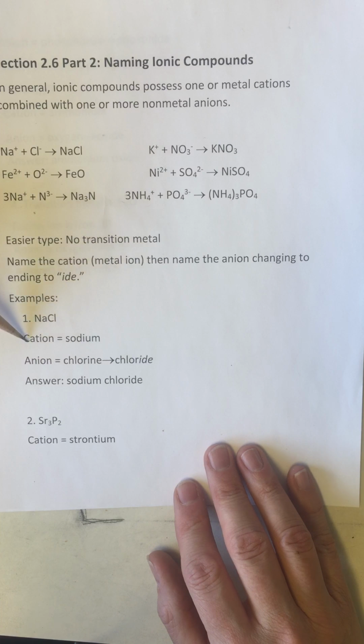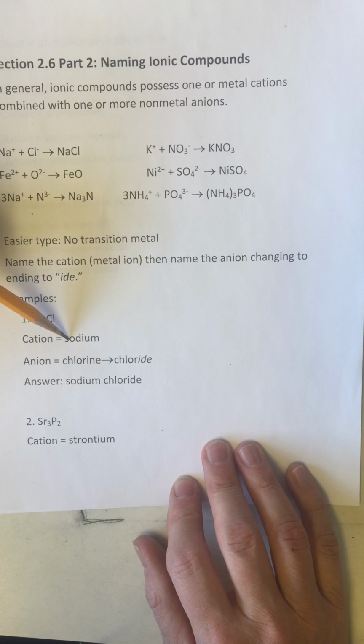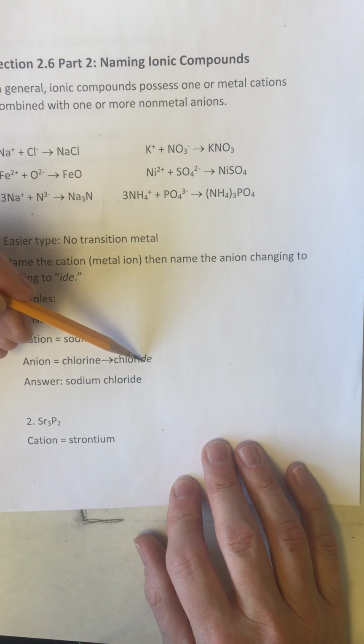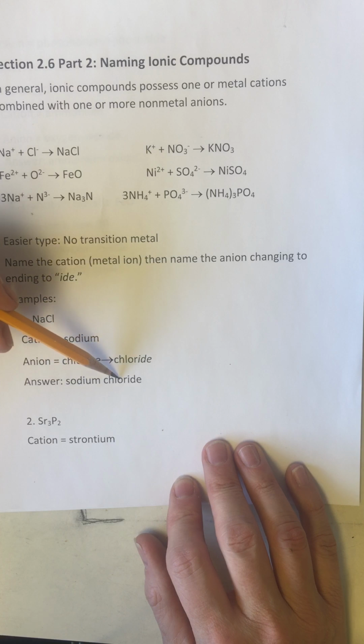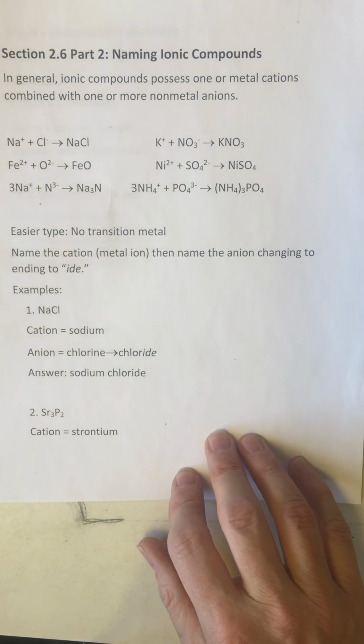NaCl. The cation is sodium, so we call that sodium. You just name the metal ion. It's a sodium, so we call it sodium. Then we name the nonmetal, and we change the ending to IDE. So chlorine becomes chloride, and we just combine the 2. It's 2 separate words. Sodium chloride. NaCl, sodium chloride. Okay? Let's take a look at a second one.